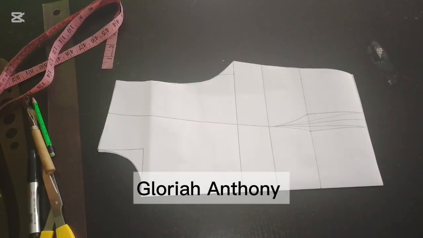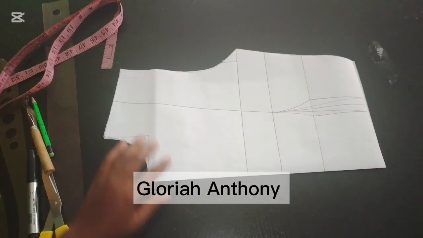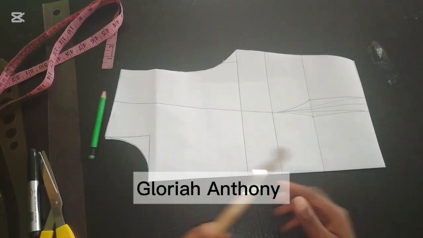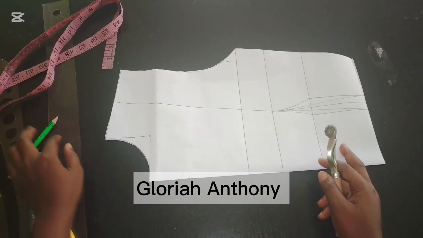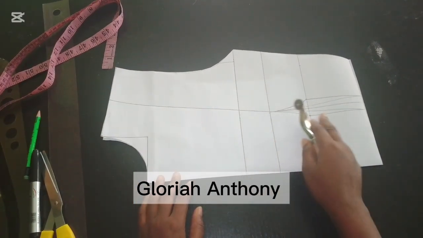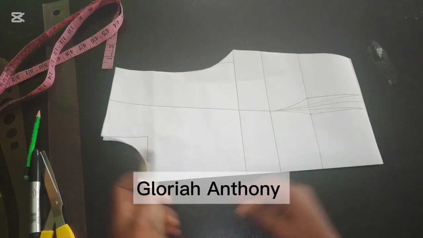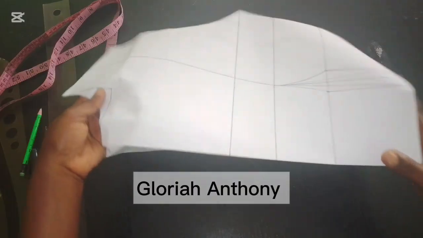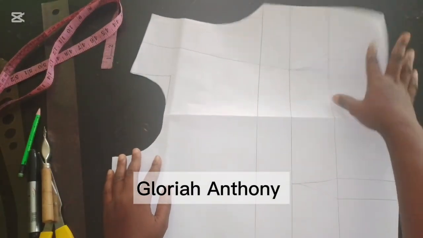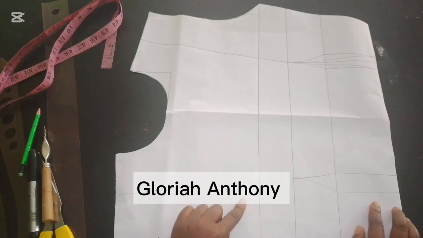So I've gone ahead to cut it out, and I've used my tracing wheel to mark out the dots. So I'm going to be opening my pattern paper. Please, this pattern paper was folded into two, as I indicated in the beginning of the video. So you are going to open up your pattern paper, because this part we are doing is slanty. It's a corporate slant, as you can see in the style at the beginning of the video.